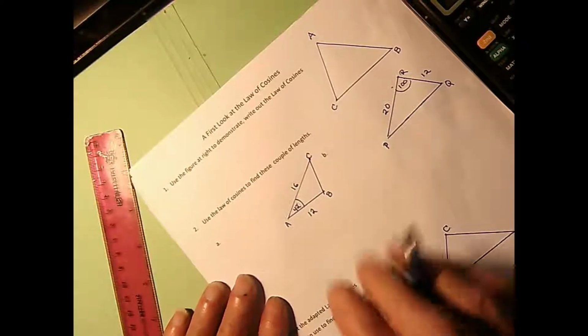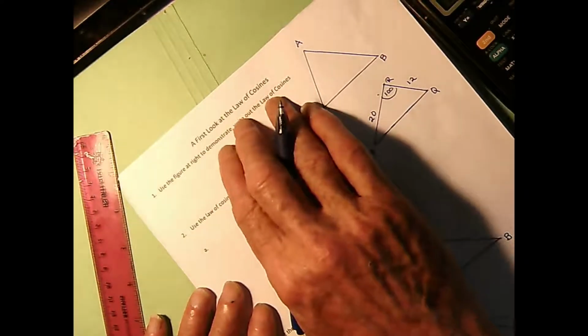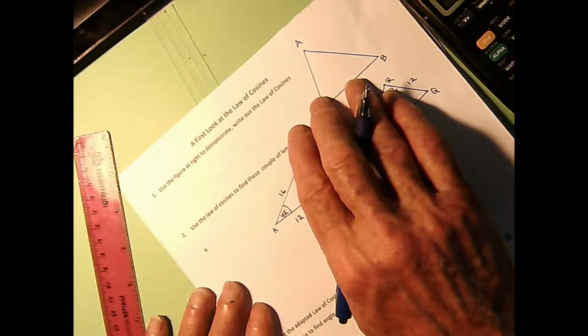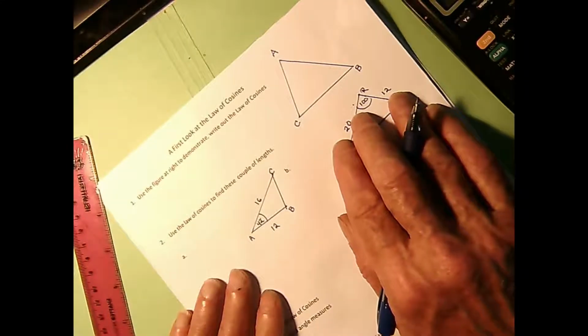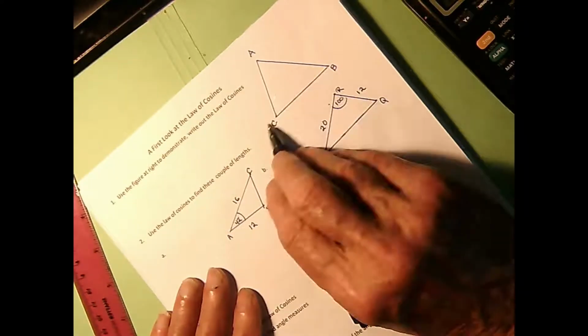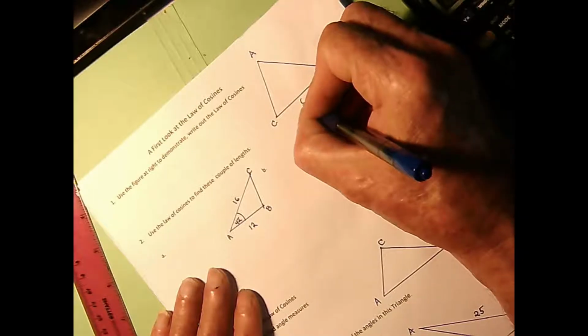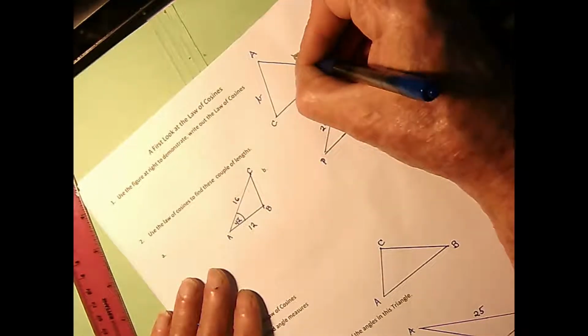Hi everybody. I'm going to tell you about the law of cosines. First, let me write out what the law of cosines is and give you an idea about what you could use it for. Let's look at this triangle ABC. Opposite angle A, we're going to call that side little a, and opposite angle B, that's side little b, and there's side little c.